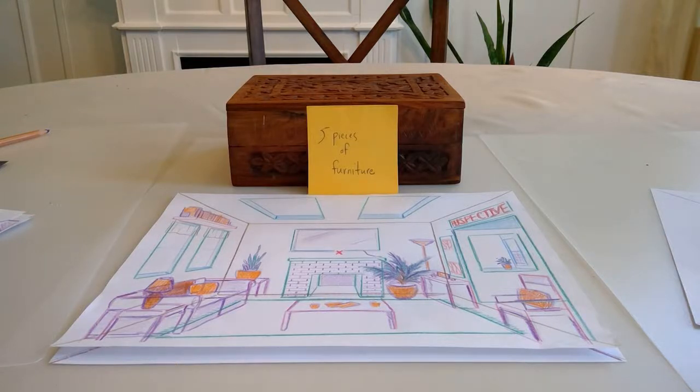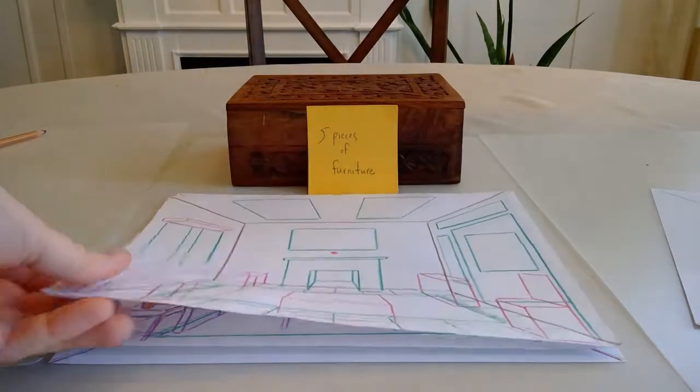So today we're going to start adding furniture pieces to the room. As I said, you're responsible for 5 furniture pieces. Depending on the type of room you are drawing, you could customize those to fit your needs, but they all follow the same basic concept.